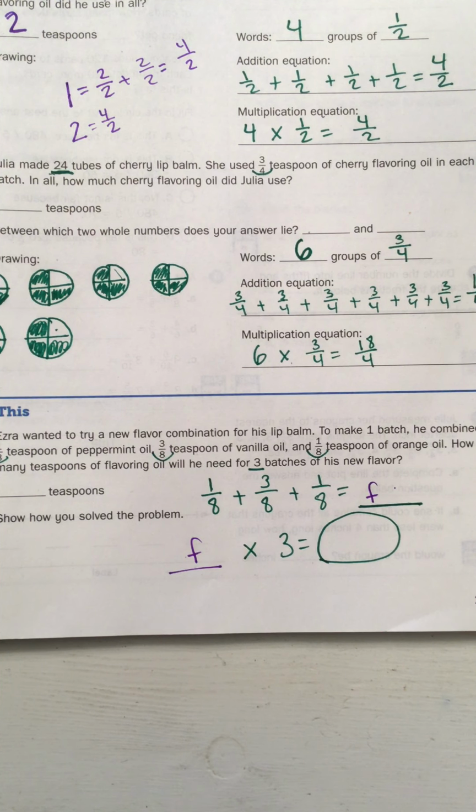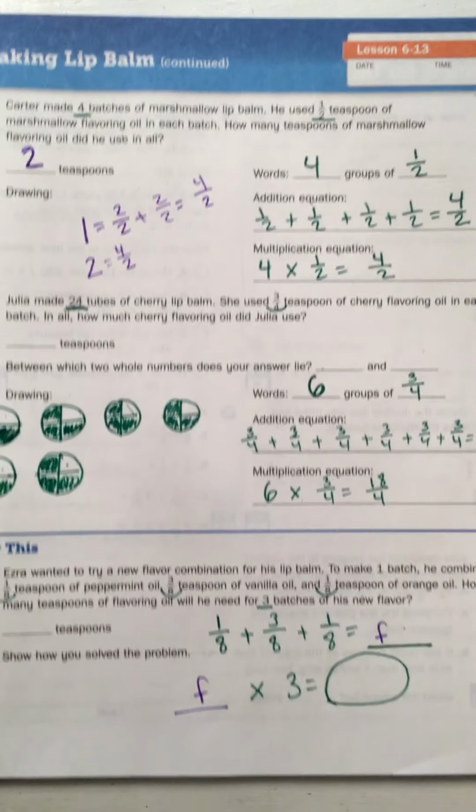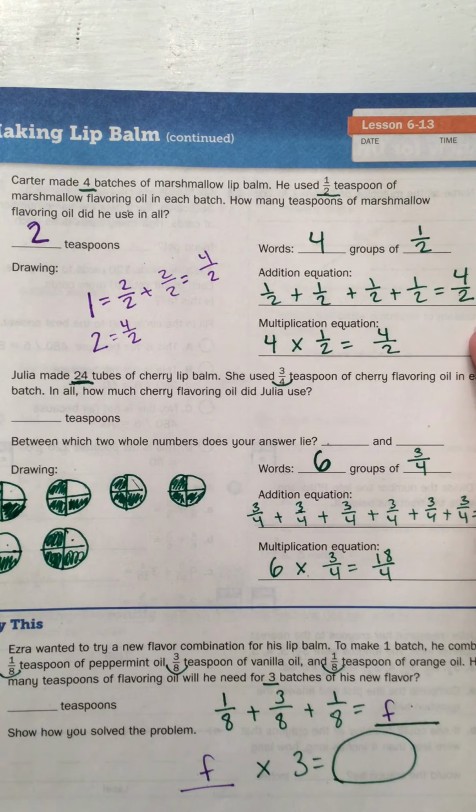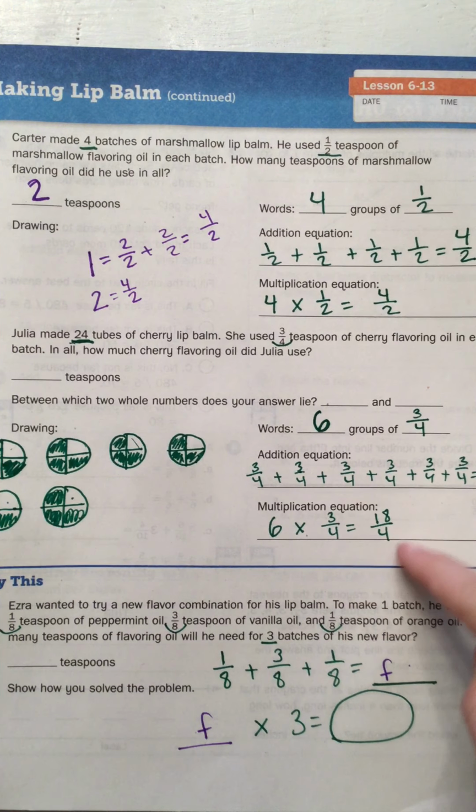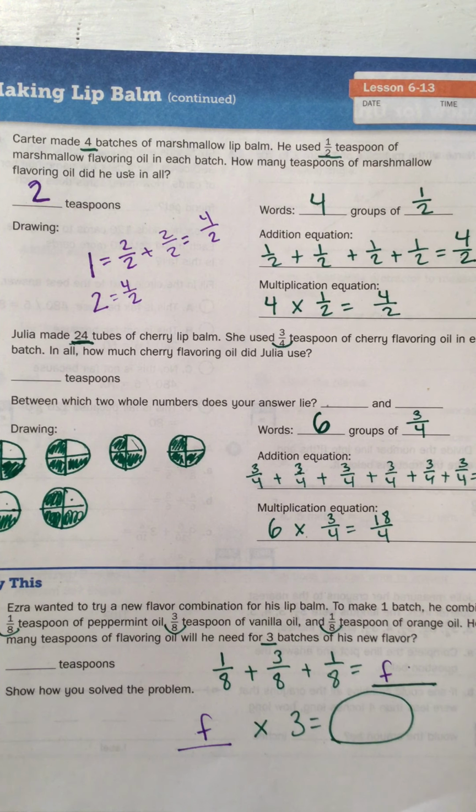All right, so I set you guys up. You should at least have all of the words, the blank groups of blank, on every problem. You should have number 3 completely done, and you should have 4 pretty close to being done. You just need to change the 18/4.